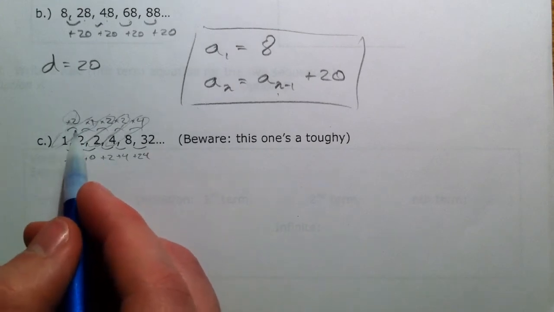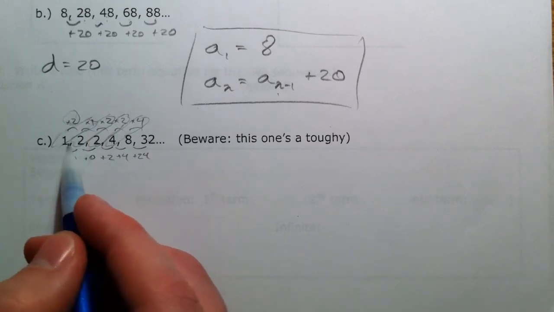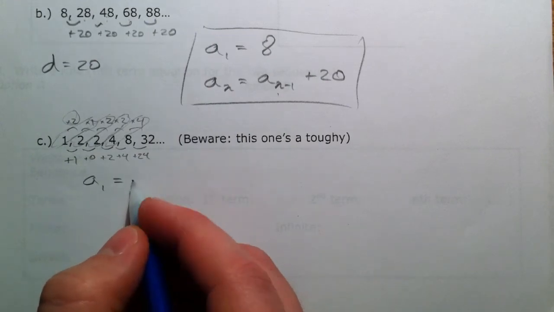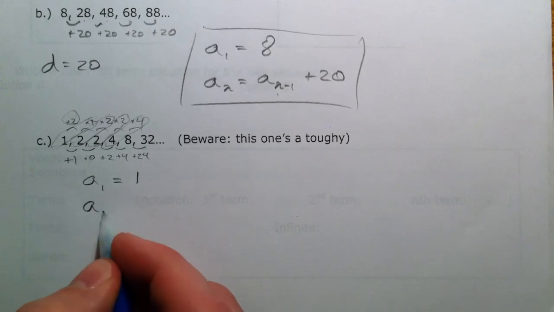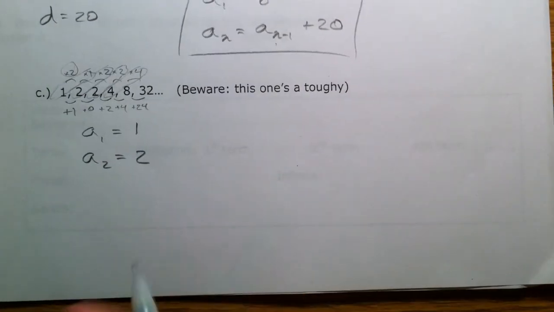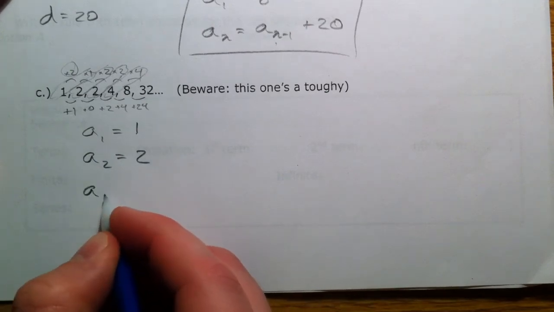So this times 2 is randomly out here, but that's because it's the first and second term, and so we are going to define the first and the second term. So a sub 1 is going to be 1, a sub 2 is going to be 2. So like the Fibonacci sequence, we define the first two terms here.